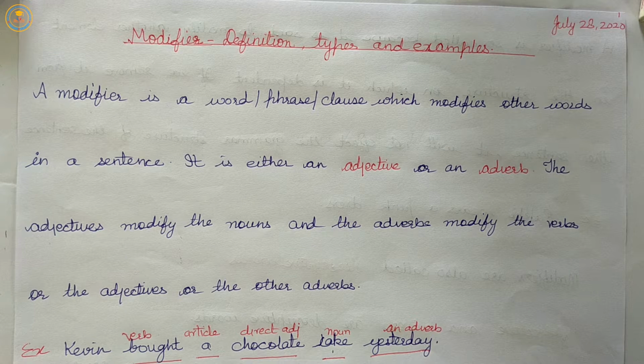Welcome to another class of our English grammar. Today, in this session, we will study about modifiers.